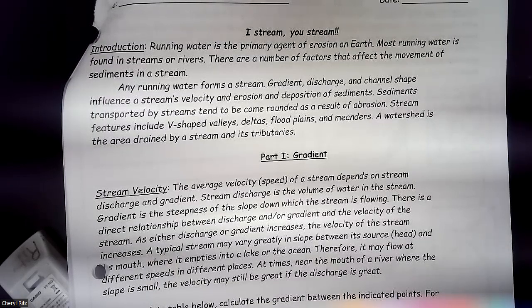A typical stream may vary greatly in slope between its source, which is the head of the stream, and the mouth, where it empties into a lake or a stream. Therefore, it may flow at different speeds at different places. At times near the mouth of the river where the slope is small, the velocity may still be great if the discharge is great.